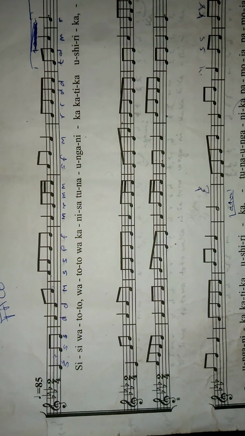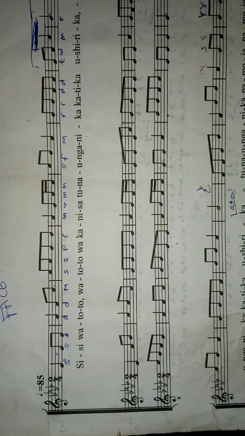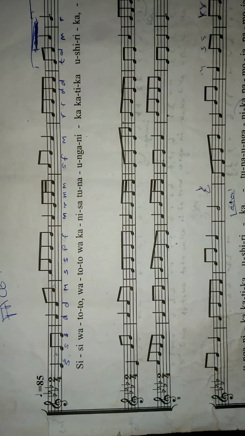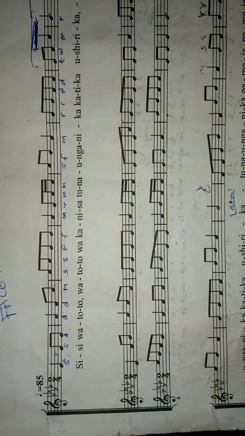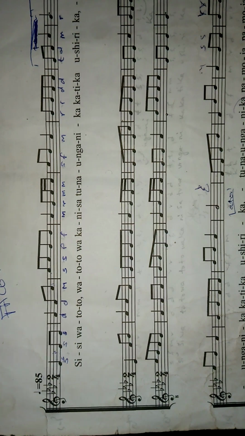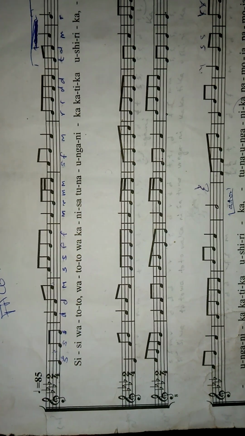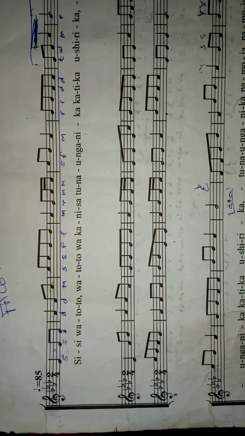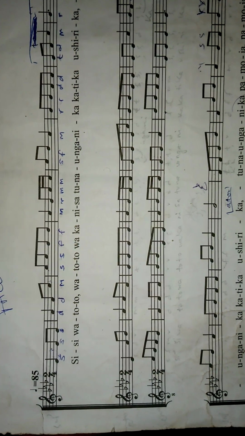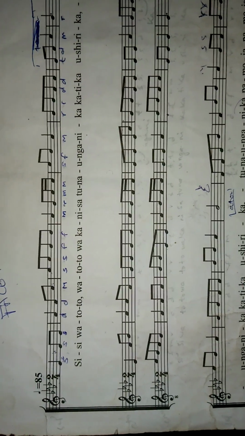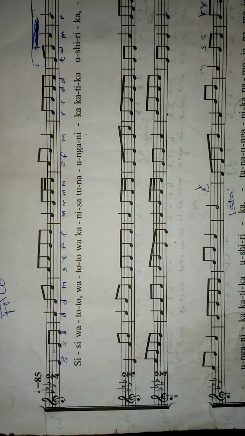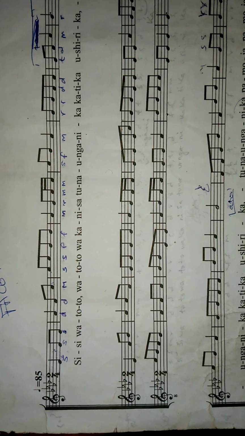Then now we can introduce our words, that is sisi watoto wa kanisa, tunaunganika katika ushirika. At this point, we will have translated our piece and sung.